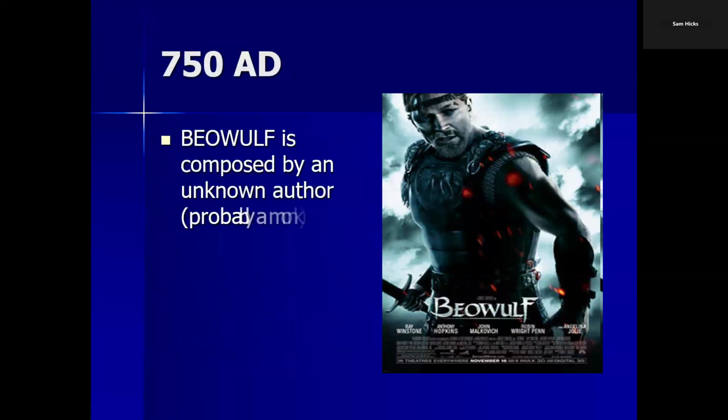All right, now on to Beowulf. All right, so around 750, Beowulf is composed, but nobody knows who wrote it. This is a story that has been told word of mouth for generations, and most likely a monk decided to write it down.